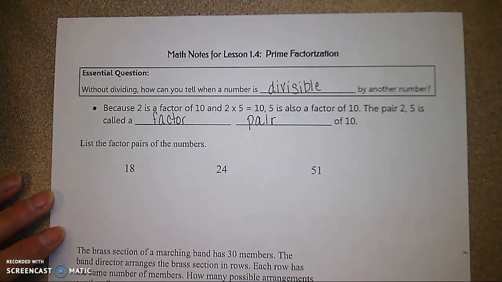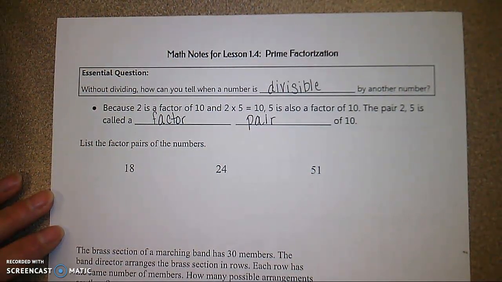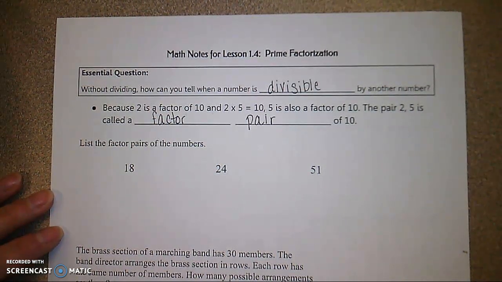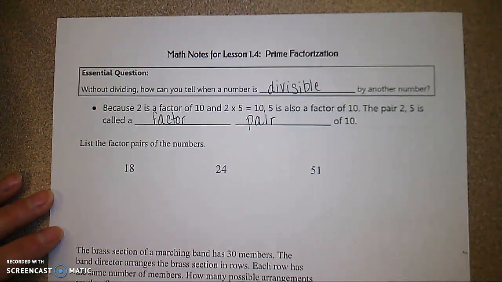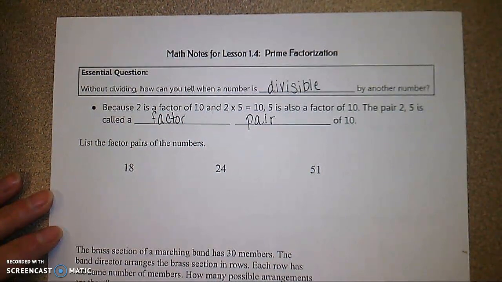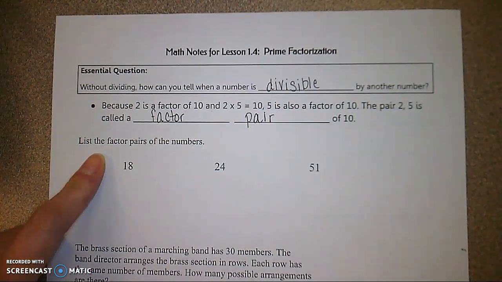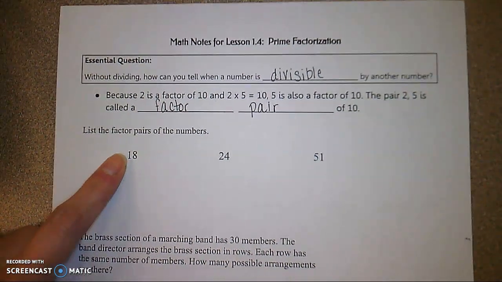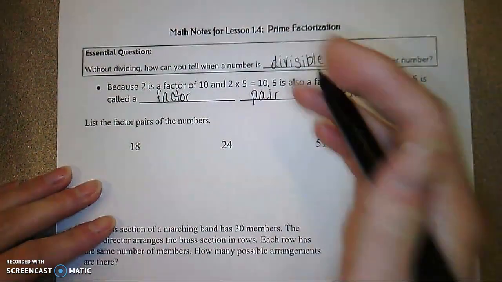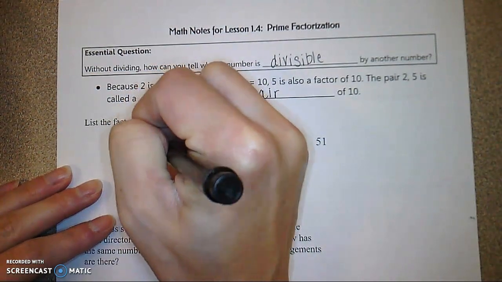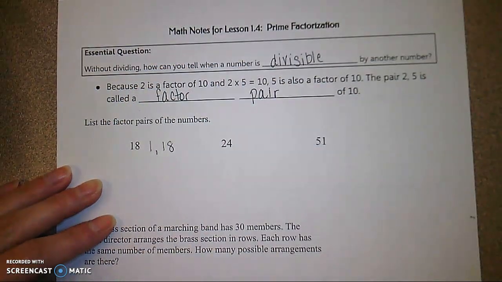In this lesson, we are learning about prime factorization. So first of all, to review the term factor pair, we know that 2 times 5 is 10. So that means the pair 2, 5 is what we call a factor pair. So when we find factor pairs of numbers, for example, 18, I know that 1 times 18 is 18.